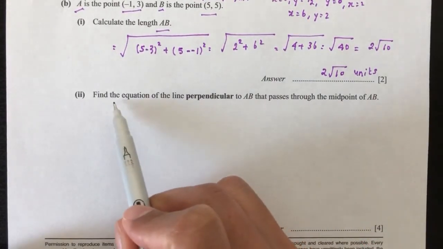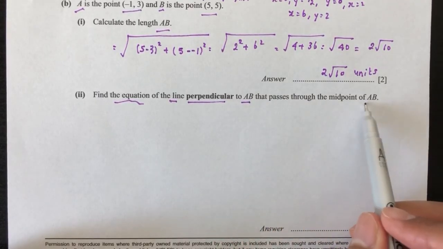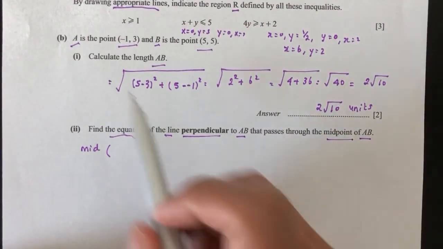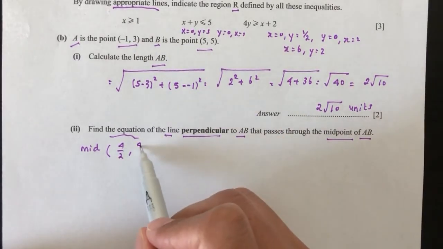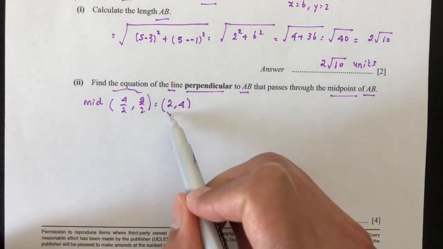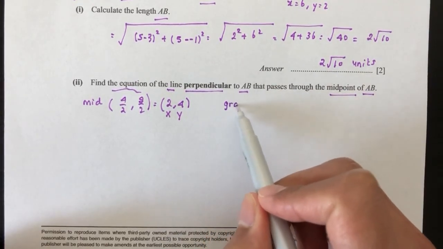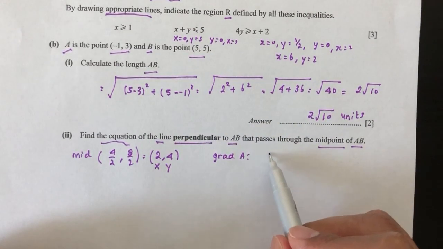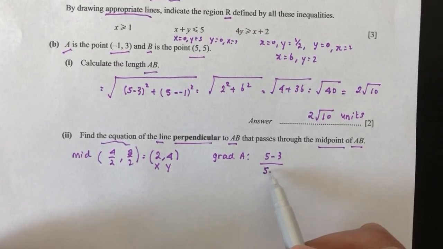Now for part B, find the equation of the line perpendicular to AB that passes through the midpoint of AB. So first let's find the midpoint of AB. Midpoint of AB will be minus 1 plus 5, which is 4 over 2, and 3 plus 5 will be 8 over 2. So midpoint is 2 and 4. That's the passing point. This is the x and this is the y coordinate. Now let's find the gradient of the line AB. So gradient of AB, we will do y2 minus y1, which is 5 minus 3, divided by x2 minus x1, that will be 5 minus 1.